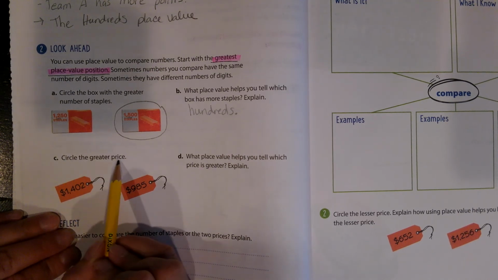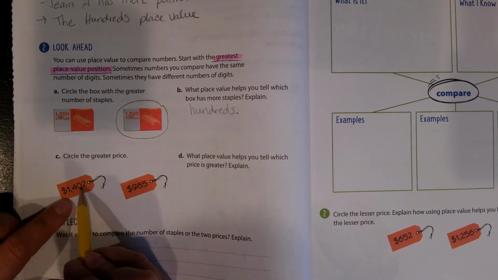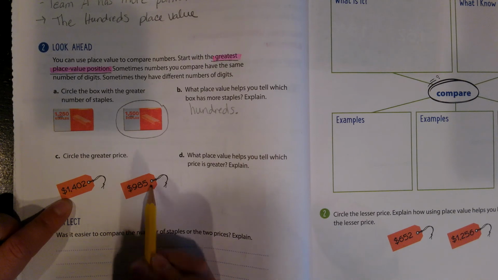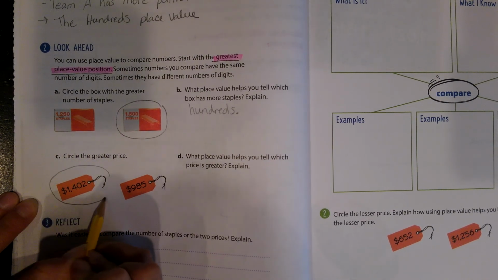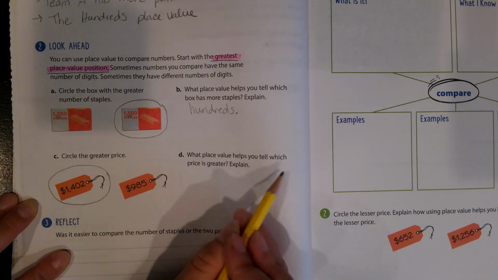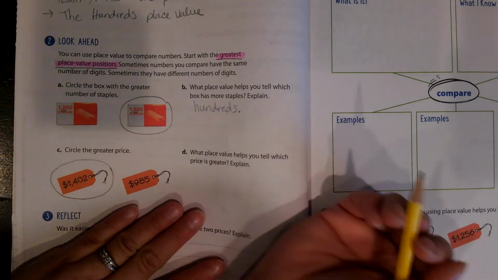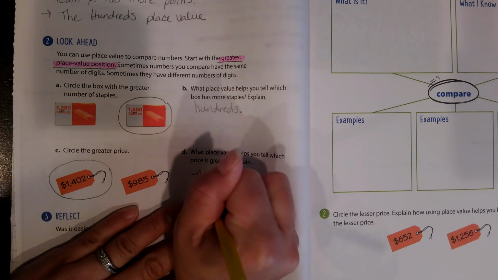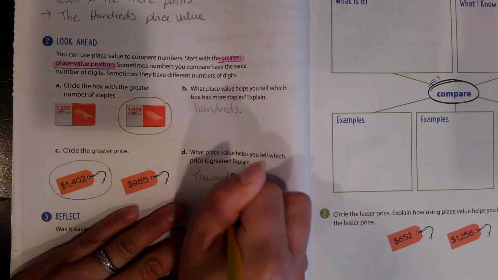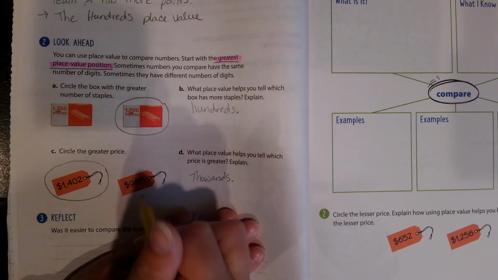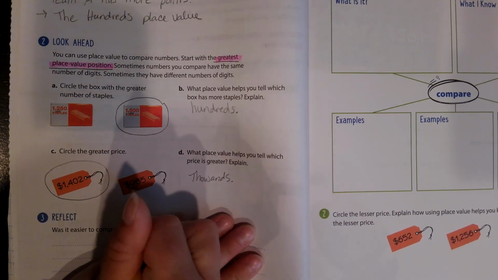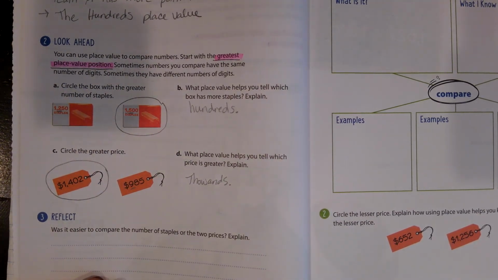For C, circle the greater price, 1,402 or 985. 1,402 is greater. And which place value helps you know? The thousands, because the second number only has hundreds. It doesn't have any thousands.